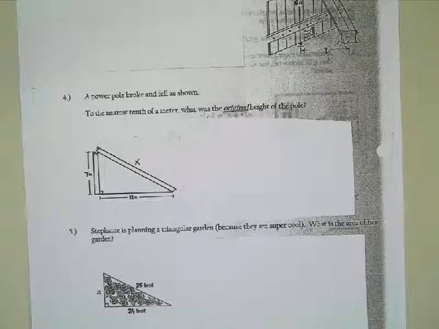Make sure you're answering the question being asked there. So, yeah, that works. And you can actually find that, because it says to the nearest tenth of a meter. So you can do that, get a decimal, round to the nearest tenth, and then go that way.